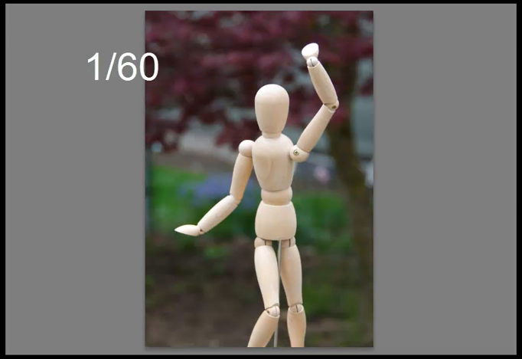Now this one I shot at 1/60th of a second. You can see that the doll is much more crisp in this photo, and my hand was probably still moving as much as it was in the first photo, but 1/60th of a second is just fast enough to freeze the photo. So what is fast enough and what is too slow? Generally, 1/60th of a second is as slow as you want to go when you're holding your camera in your hands and you don't have a tripod.